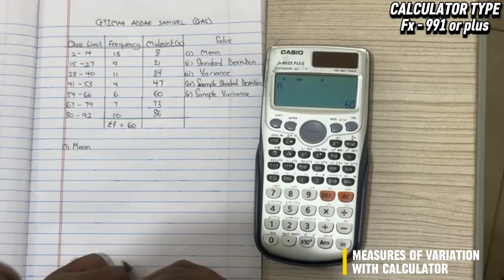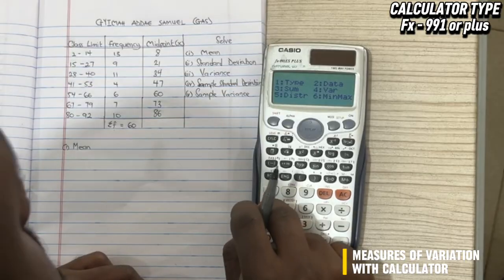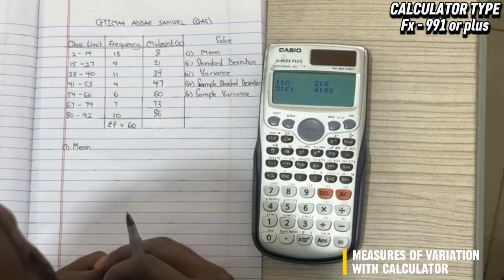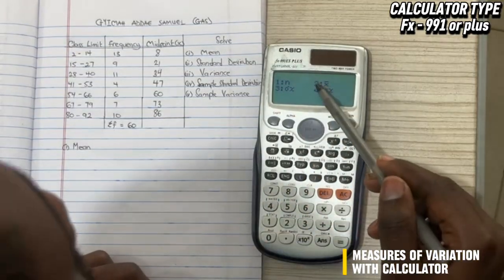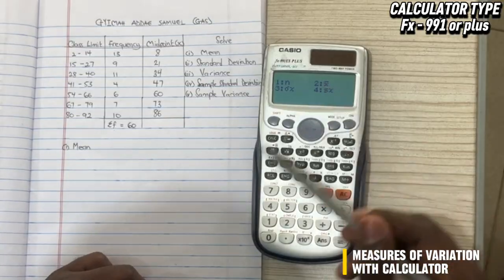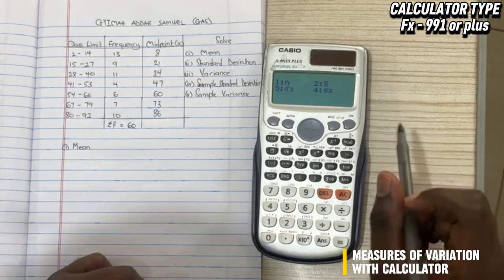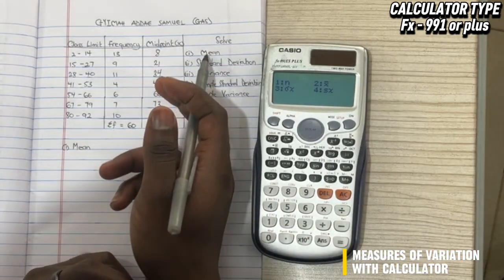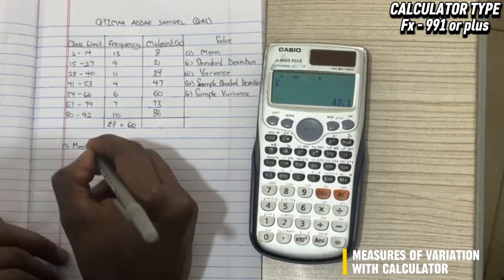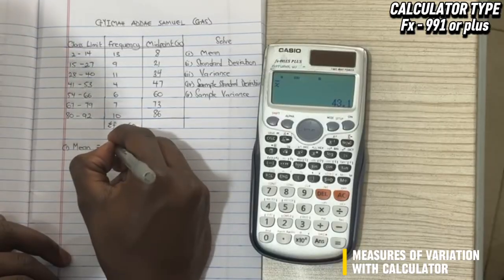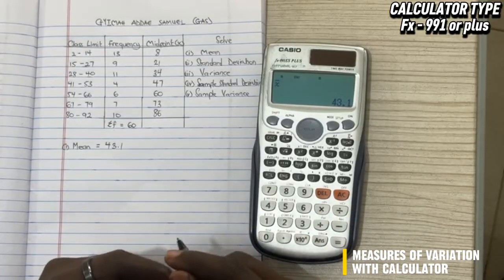So now let's move on to find our mean. So we do the same. Then we press the 4, which is the variance again. Then we come back to where we were. So now we are done with the n, which is the number of observations. Good. So now let's move on to the 2. The 2 here is the mean. So now we have our mean here that we are supposed to get. So now we press the 2, then equal to. So now we have our mean to be 43.1. So now that we have the mean, we go back to where we were.